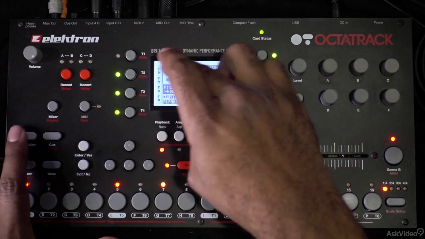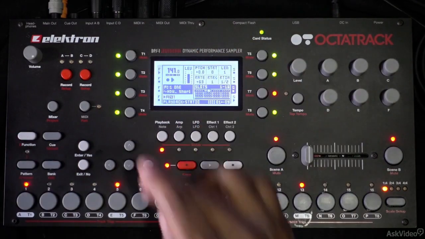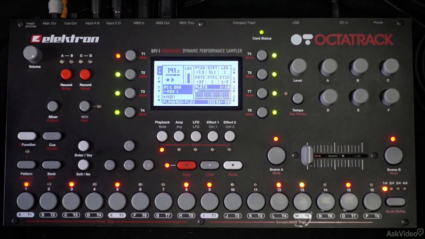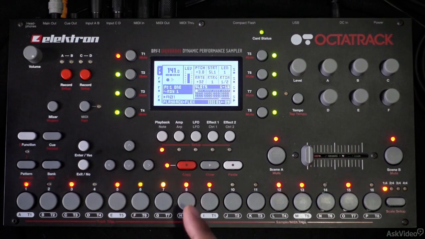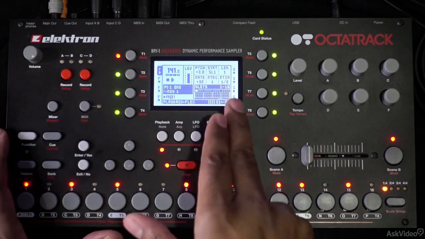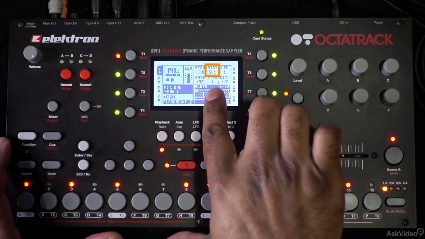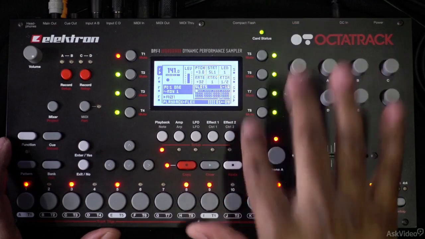Let me go back to my sample over here. So let's talk about some other parameters we have available to us. If I look up at the top, we talked about pitch. Well, I enabled slice. So now it says start, which slice is it going to start with? Next to that, it says length.